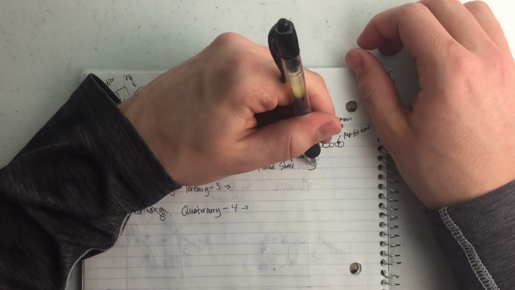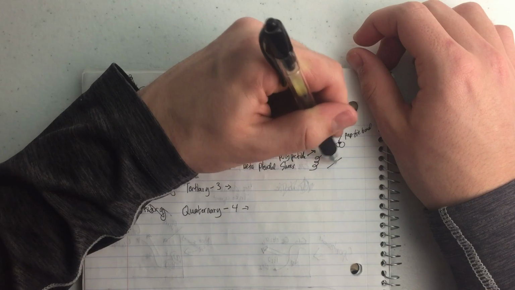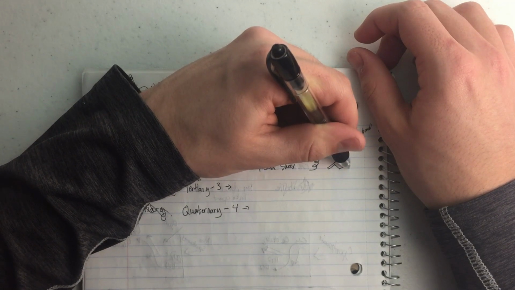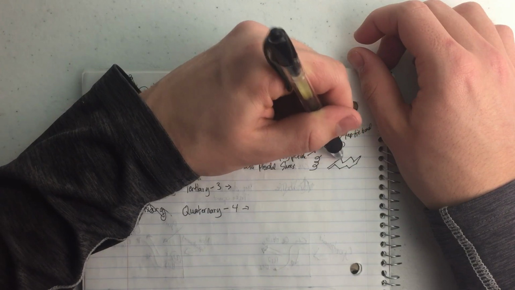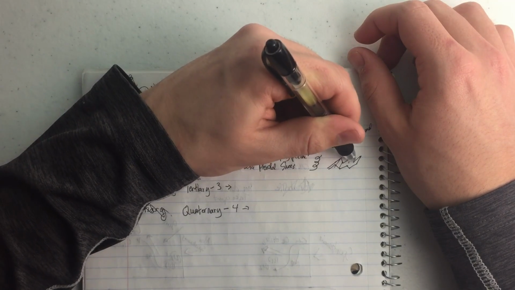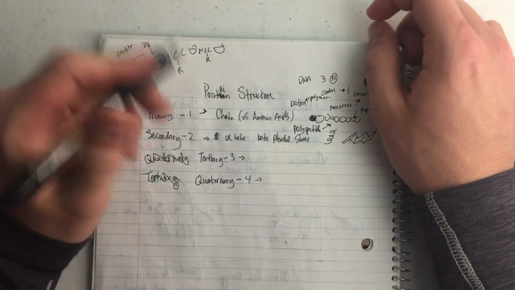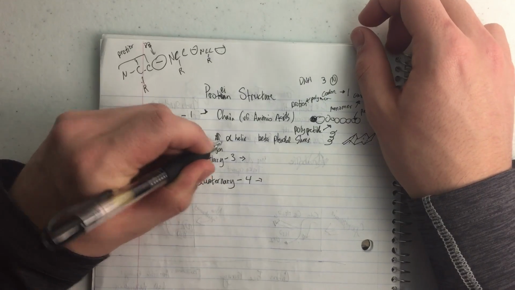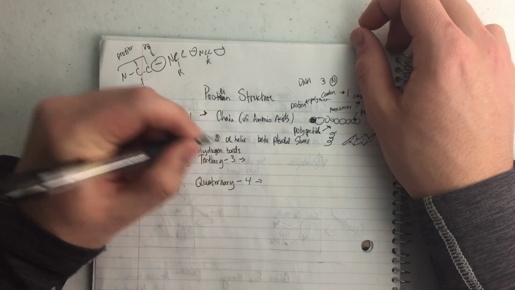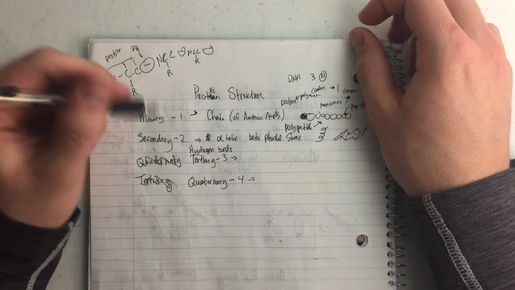So I'm going to draw this as just one of these spiral looking things, and the beta sheet looks kind of like a wave, just kind of jagged and connected. Okay, and so these are just made with hydrogen bonds. Hydrogen bonds mainly, and that's really all that's involved.